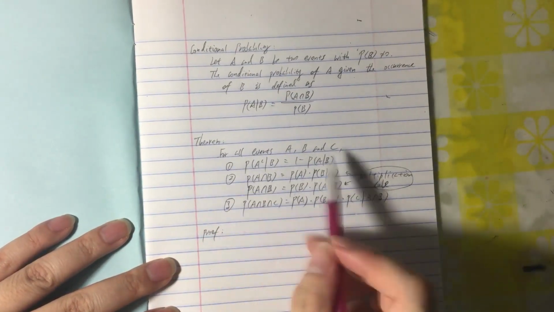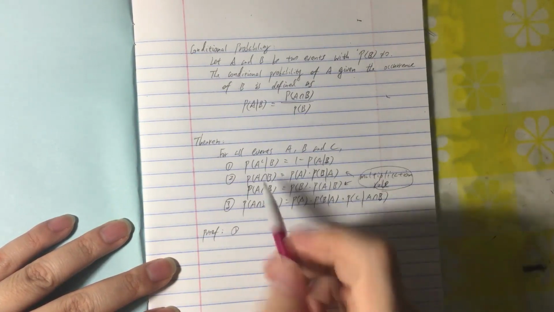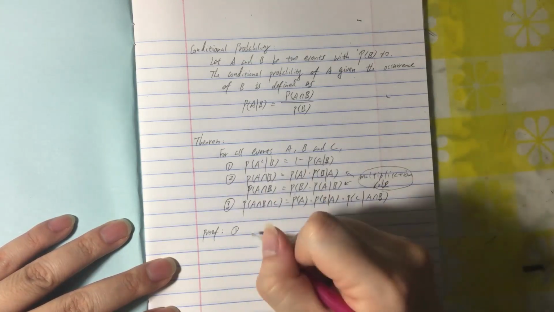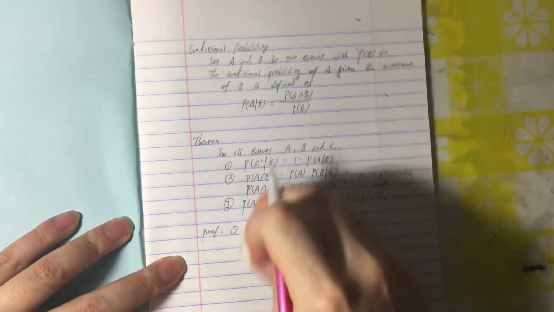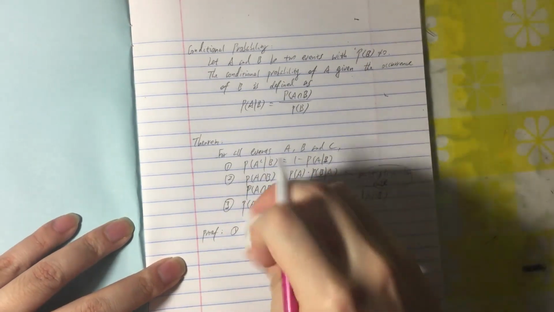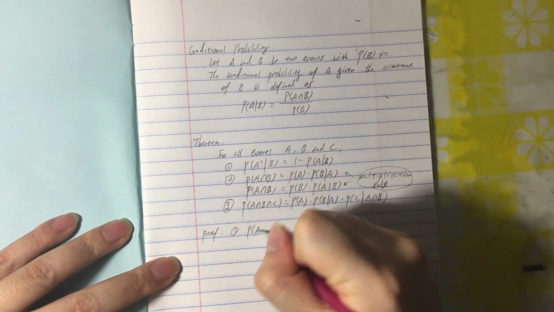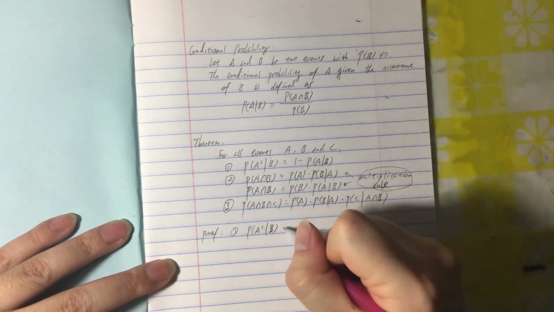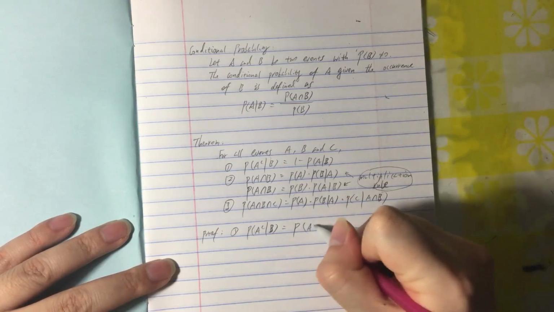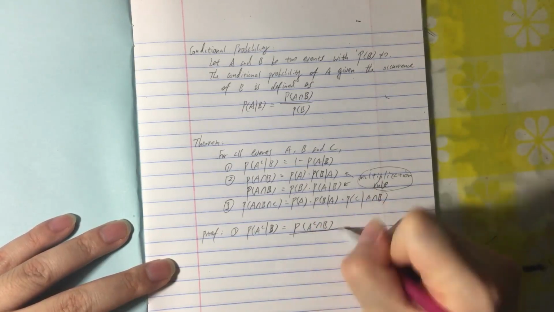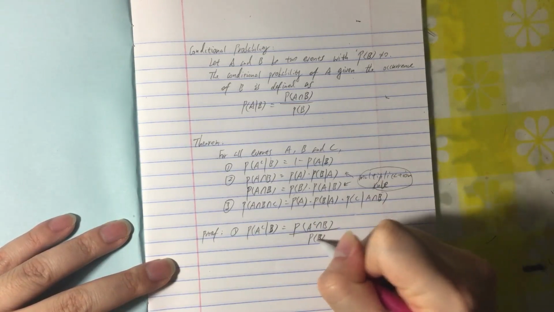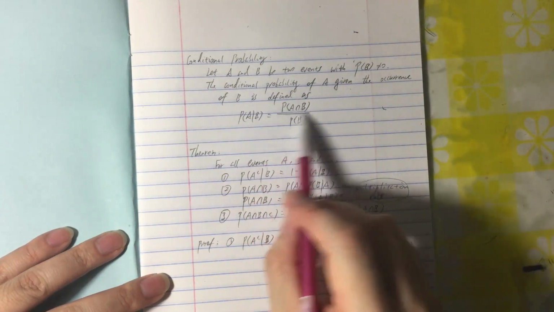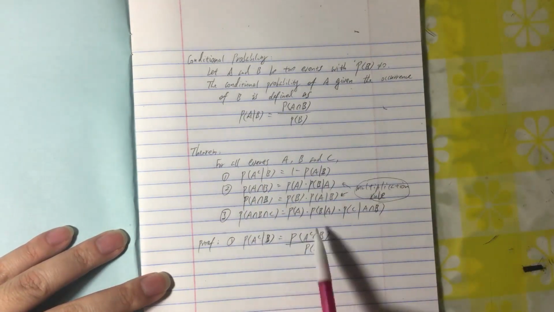So let's prove the first one first. We try to prove that the left side equal to the right side. So let's start from the left side. Probability of A complement given B can be rewritten as probability of A complement intersection B over probability of B. That's the definition of conditional probability: probability of A given B is probability of A intersection B over probability of B.